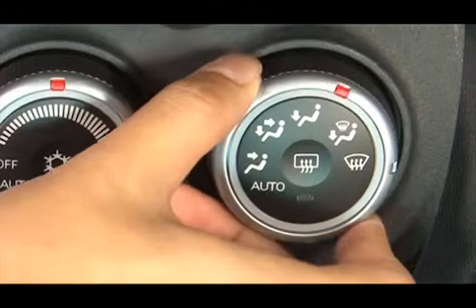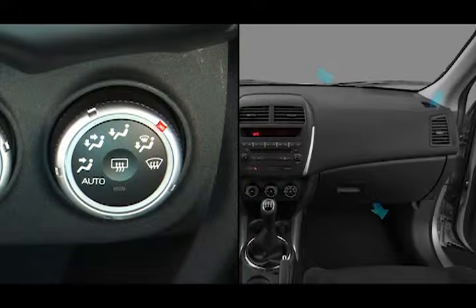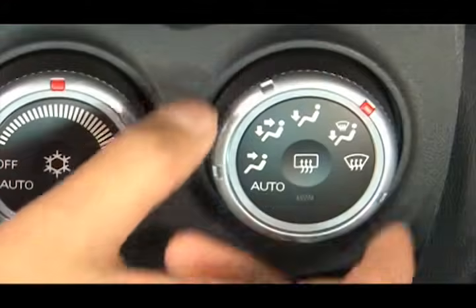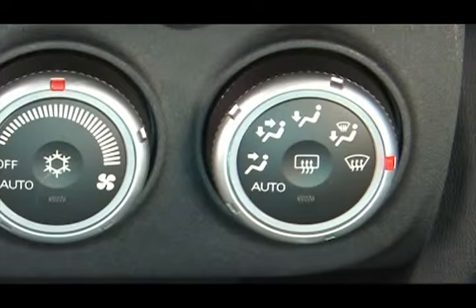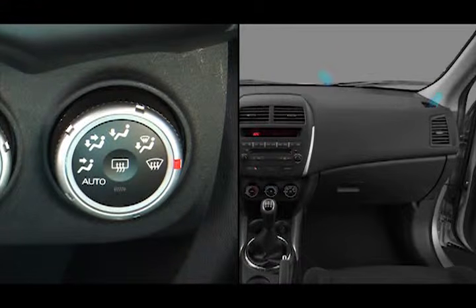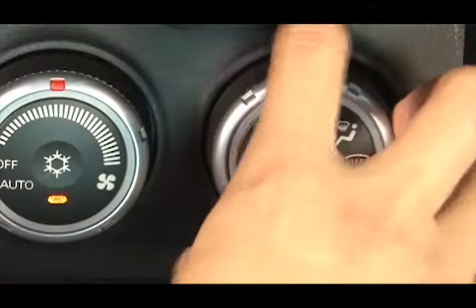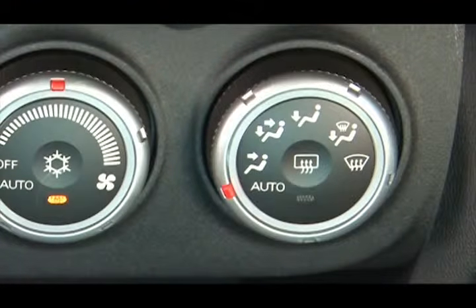Here, air flows to the floor area as well as the windshield and the door windows. In the defrost position, air flows to the windshield and the door windows. When in auto mode, the system controls the airflow discharge location.